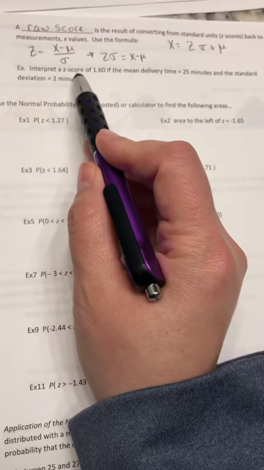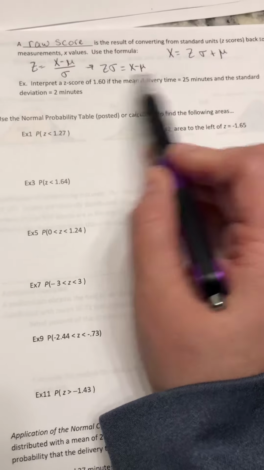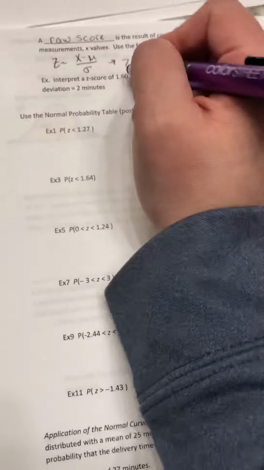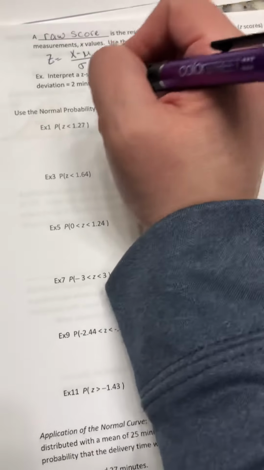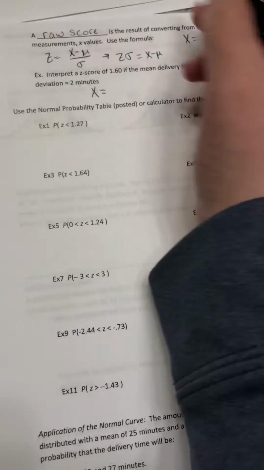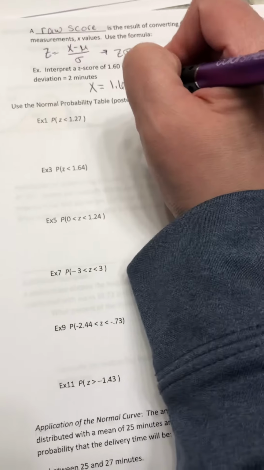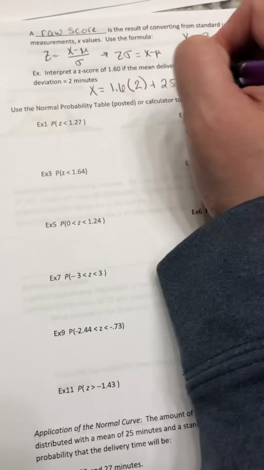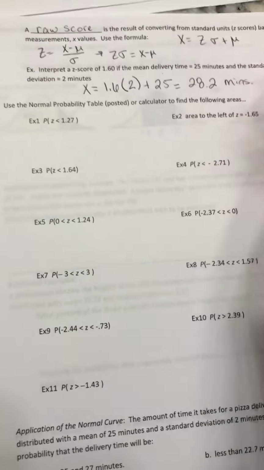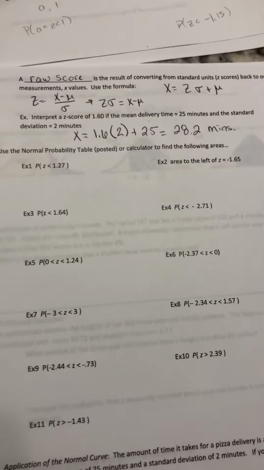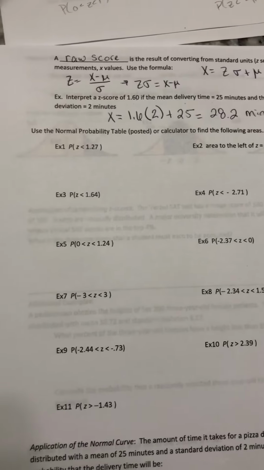So you want to interpret a z-score of 1.6 for the same pizza delivery example, 25 minutes with a standard deviation of 2 minutes. What does this correspond to? If z is 1.6, I want to know what x is. So I do z, which is 1.6, times sigma, which is 2, plus the mean, which is 25. That corresponds to a time of 28.2 minutes. So you can convert back and forth between z-scores and your original data values.